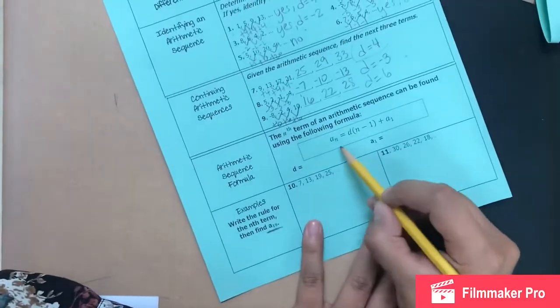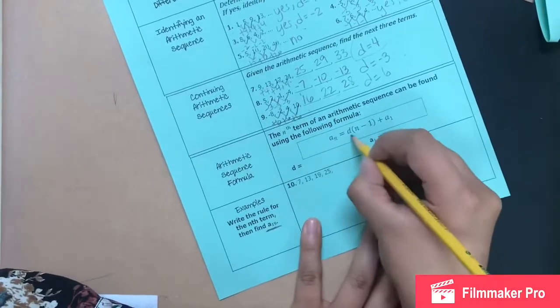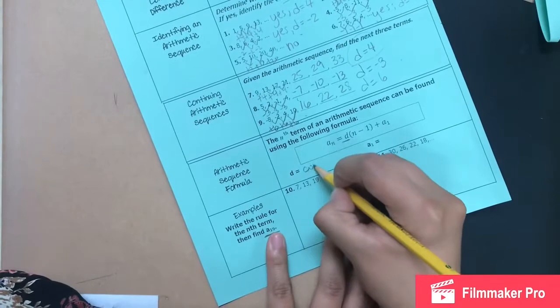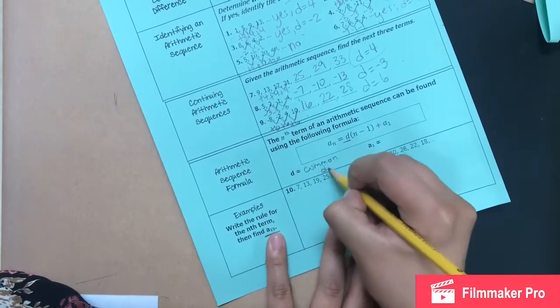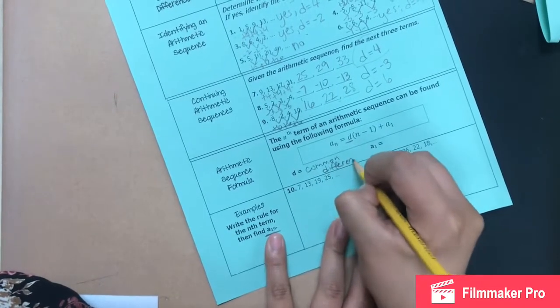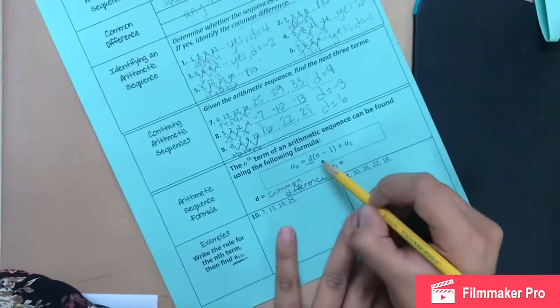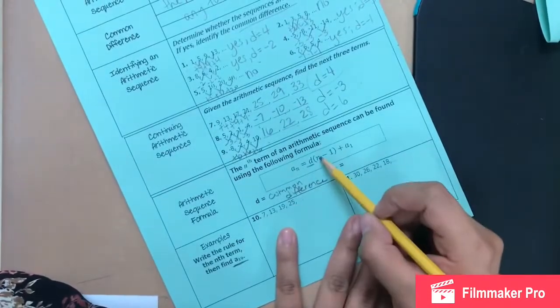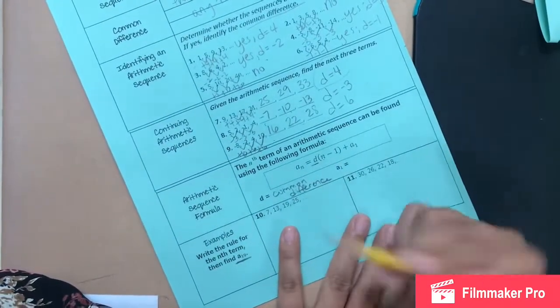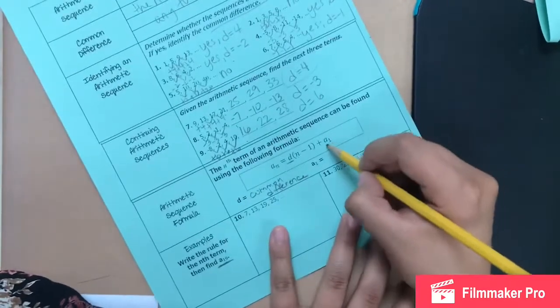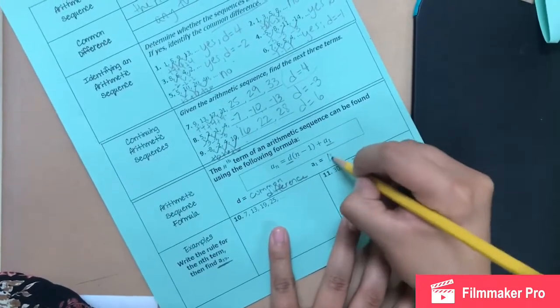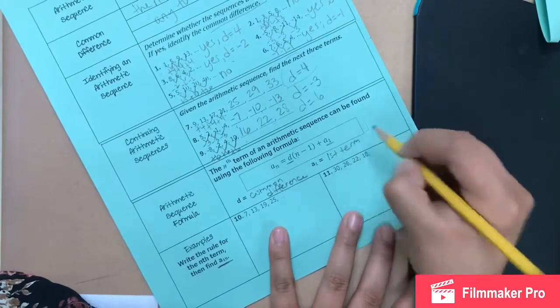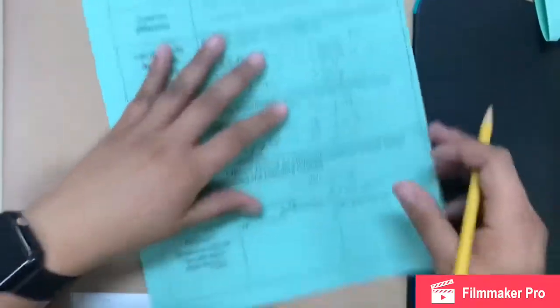So A sub n equals D, which stands for my common difference, which we've been talking about. N we'll talk about in a minute, but this is the nth term, so like here would be 19, but we'll talk about that in a minute. And then A sub 1 is whatever the first term was in that sequence, okay? So what we're literally going to do is take what we've been talking about this whole time and apply that to my formula right here, okay?